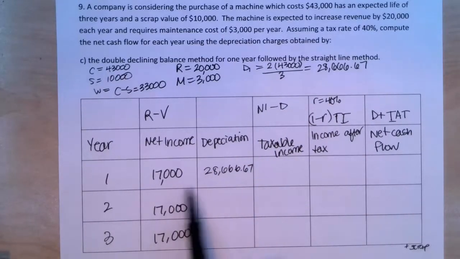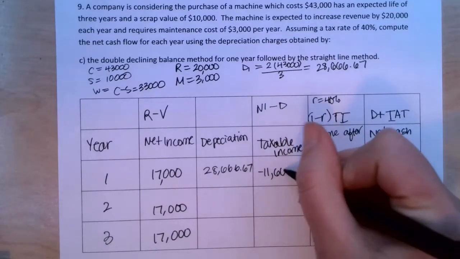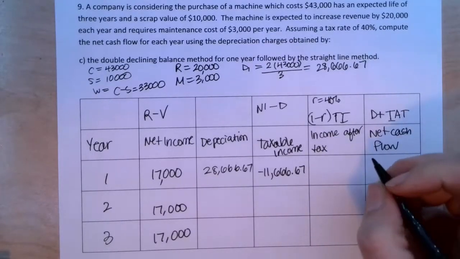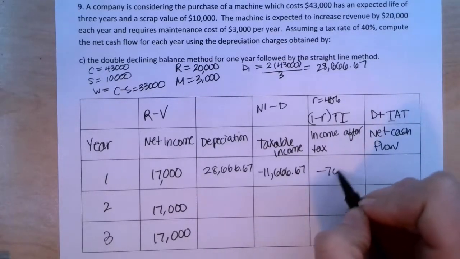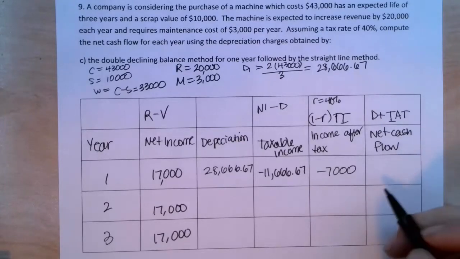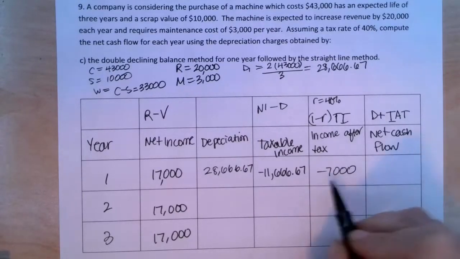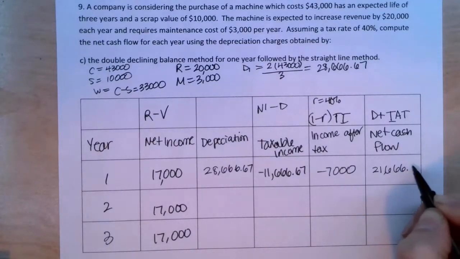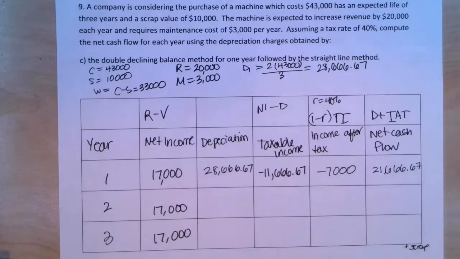Okay, so notice here, this is the first time that our depreciation is bigger than our net income, so that tells us our taxable income is going to be negative. So when we do that on a calculator, we get negative 11,666 and 67 cents. And then our income after tax is going to be 1 minus 0.4 times this value. We end up with negative 7,000. You guys can work that out on your own. So that means that our net cash flow, which again is the depreciation plus the income after tax, and again here that's negative, so it's going to be a little different, would be 21,666 and 67 cents. So this one's just a little bit different, not only because we have the double decline, but also because we have 2 negative values that we haven't dealt with before.